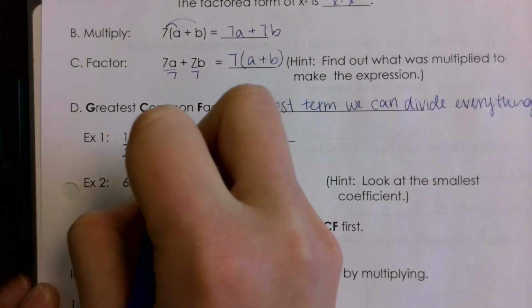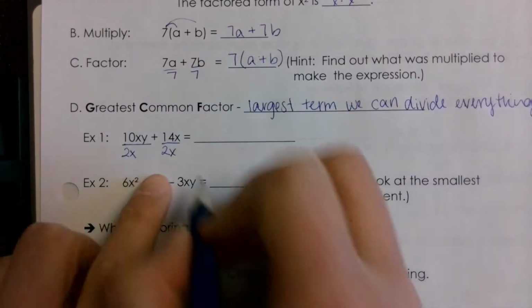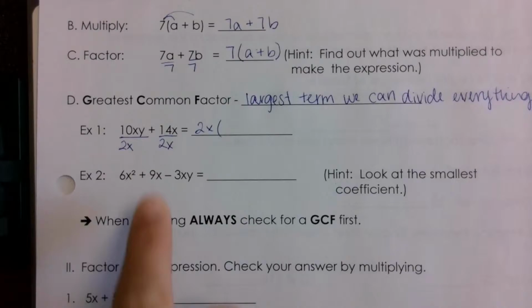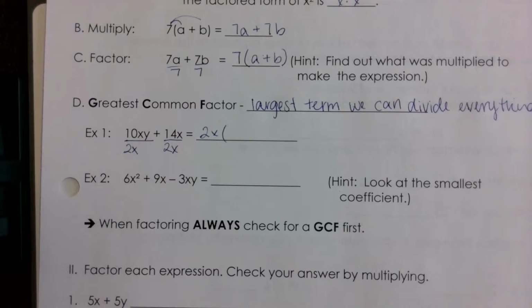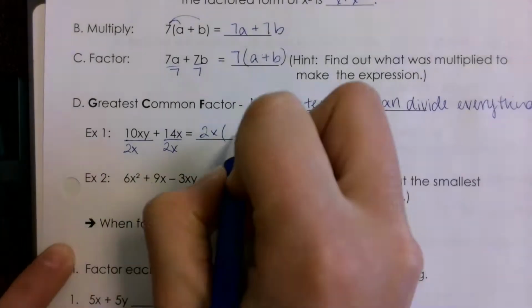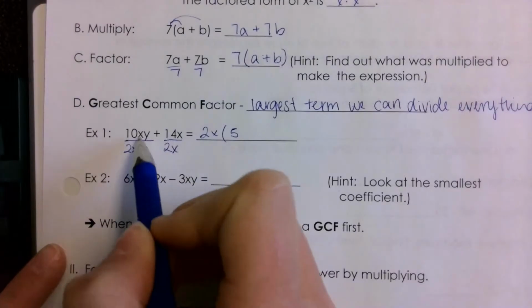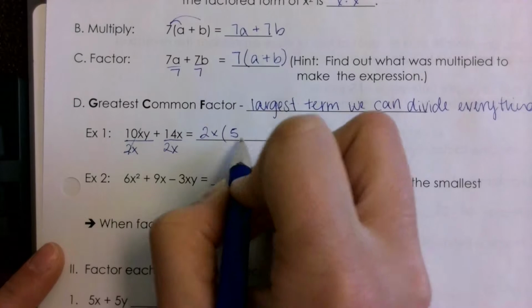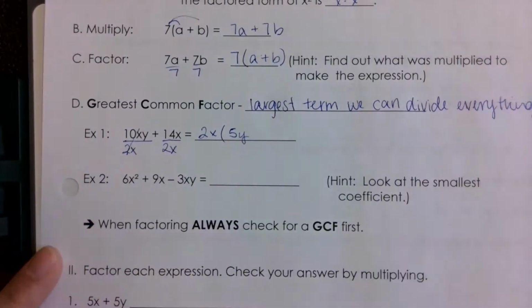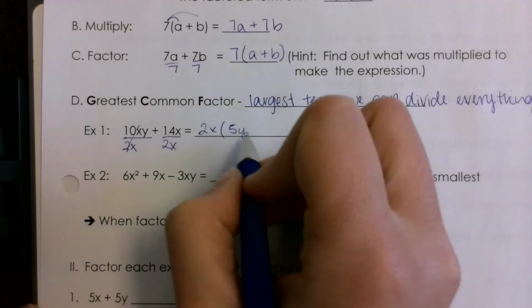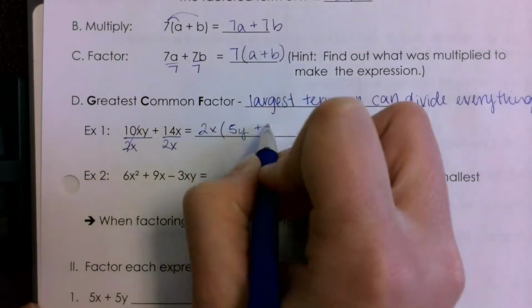So you're trying to pick out the biggest thing that they both have in common. So we're going to write our GCF, which is 2x, out front. And then inside our parentheses, we'll put our answer after we divide here. So 10 divided by 2, what do we get? 5. Then x divided by x, what happens? Cancels out. And what are we left with? 1. Then we have 14 divided by 2. What is that? And then x divided by x again, what happens? Cancels.